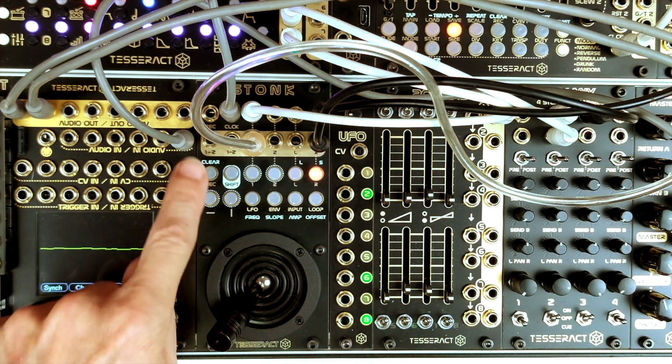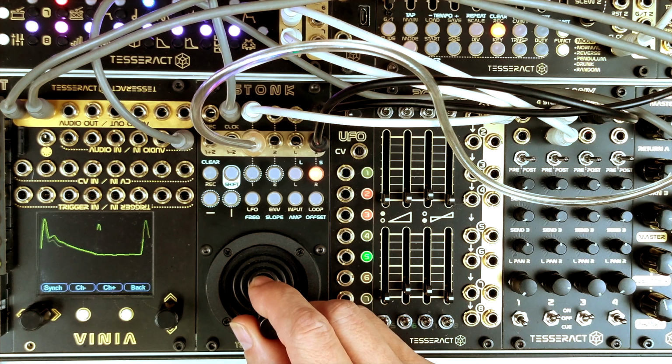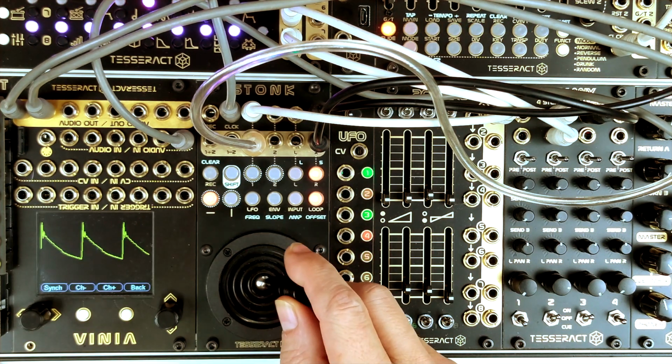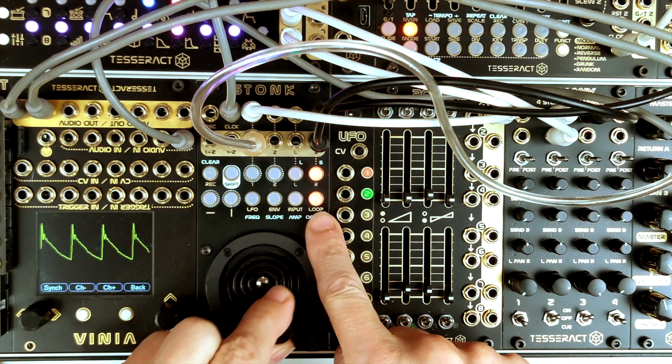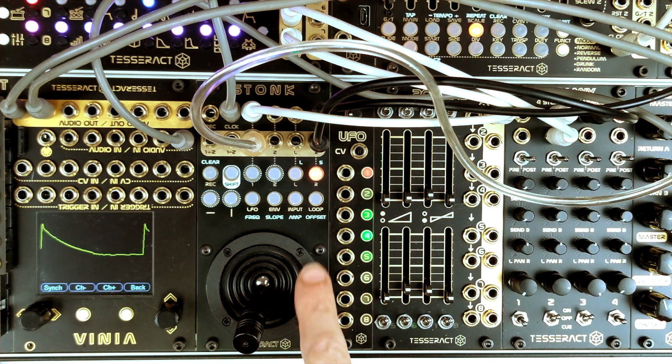If there's no cable plugged on the rec input, 2 clicks would be necessary in order to make a loop. The first will arm the loop, which will start recording with the next clock signal. The next click will make the next detected clock stop recording and start playing.